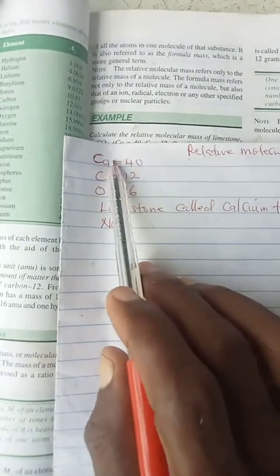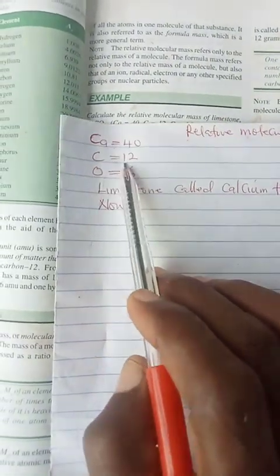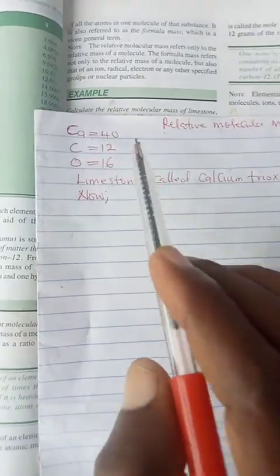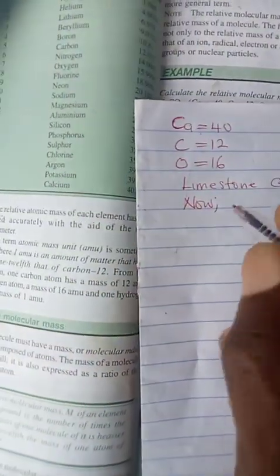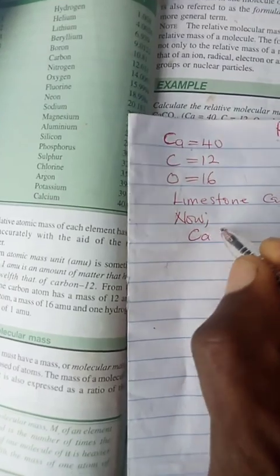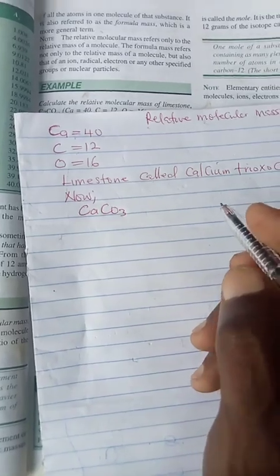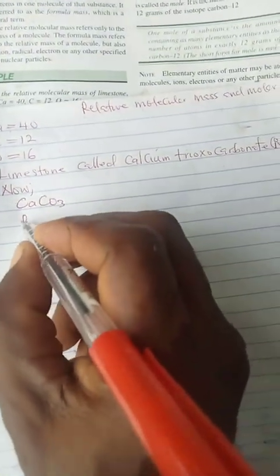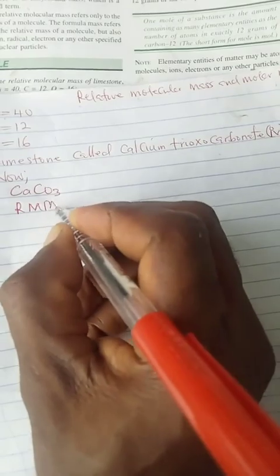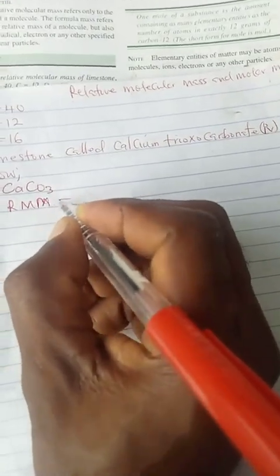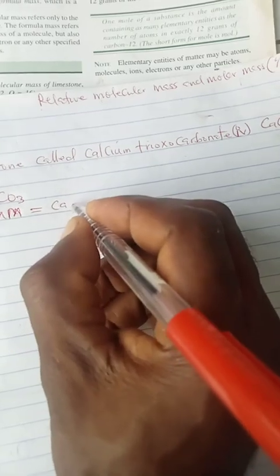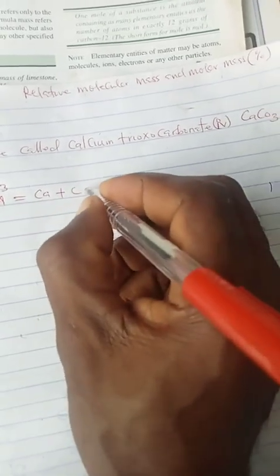The atomic mass of calcium is 40, carbon is 12, and oxygen is 16. So the formula for limestone is given as CaCO3. So how do you calculate relative molecular mass? Relative molecular mass, which is RMM, is equal to calcium plus carbon plus oxygen times 3.